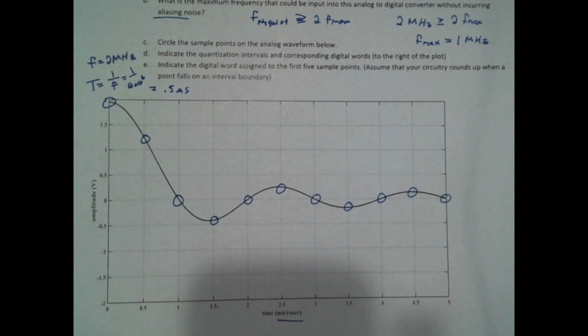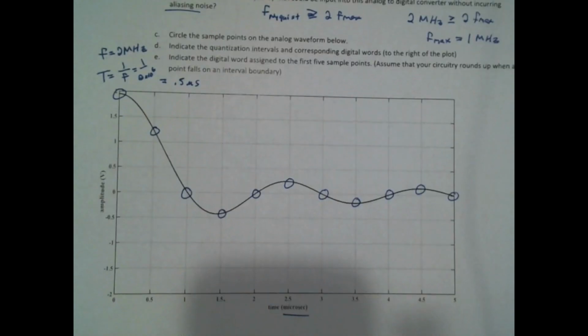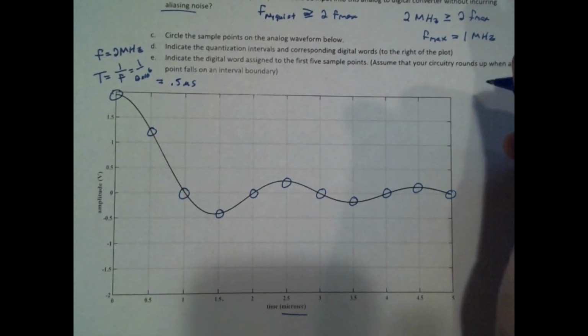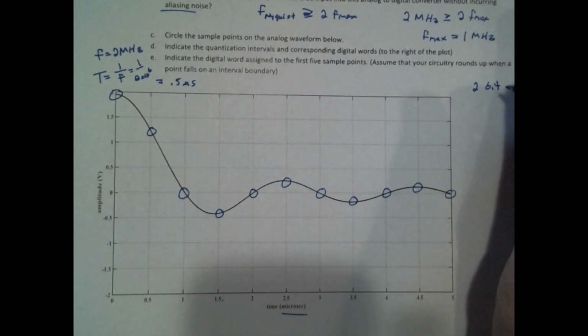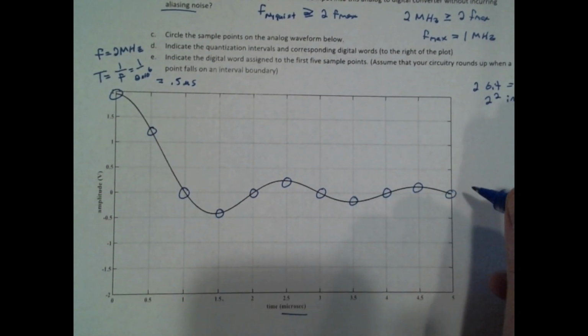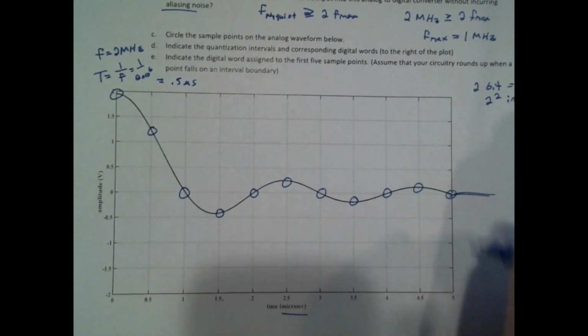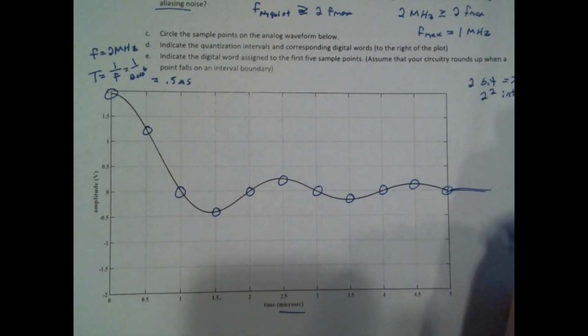So then, indicate the quantization intervals and the corresponding digital words. We already kind of did that. We talked about what those bit values would be up here. More generally speaking, if we have a 2-bit quantizer, that means we're going to have 2 to the squared intervals, which is 4. So we're going to divide this graph in half to get 2 intervals, right? Anything below and above would be a 1-bit quantizer.